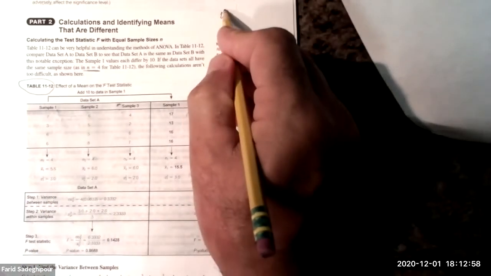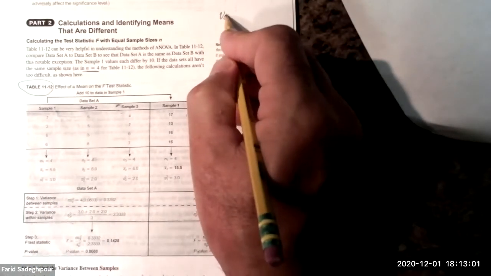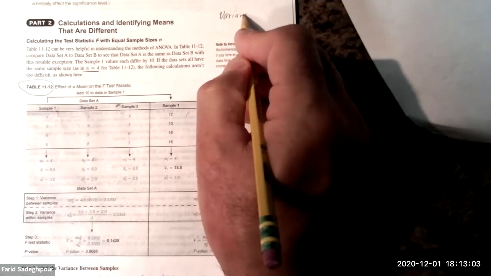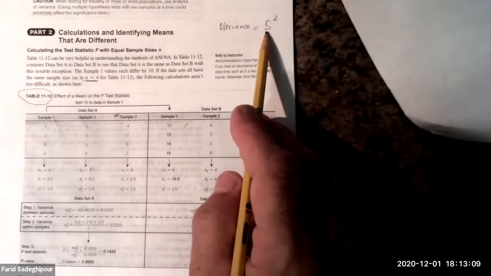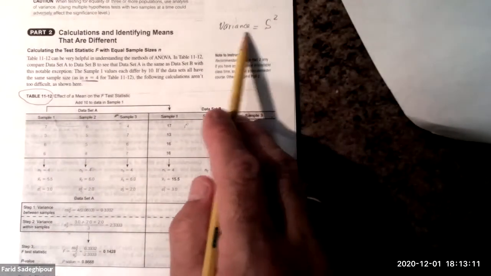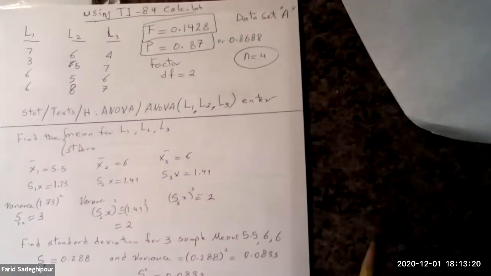So whatever the standard deviation is, the variance is s to the power of 2. That means if you take a standard deviation and raise it to the second power, that gives you the variance. That's why you have s to the power of 2 here. All right. So on the next page, I'll show you how we do the calculations.